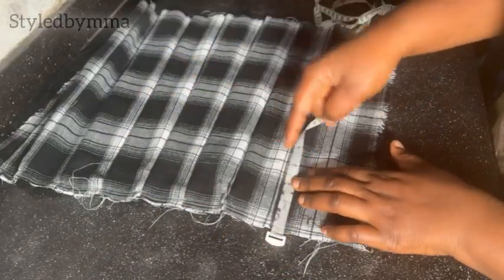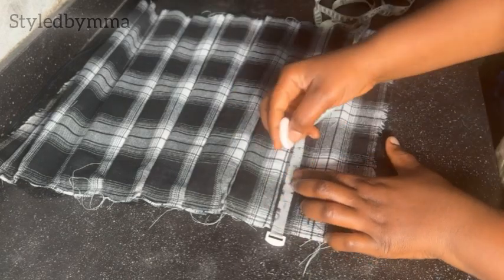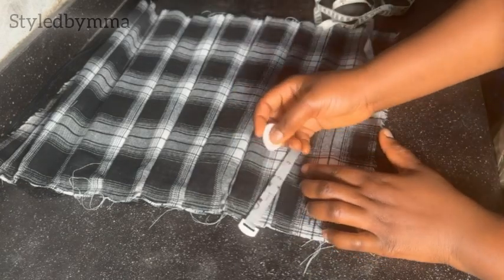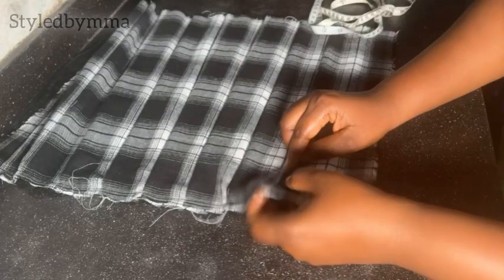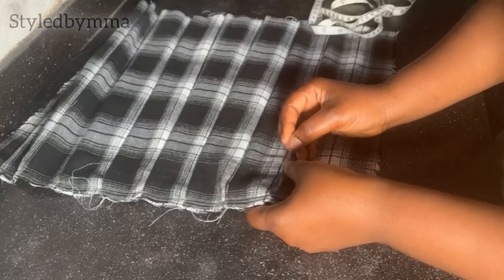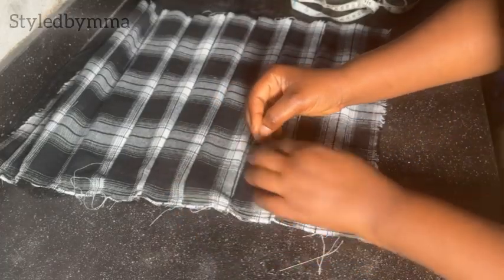Okay, so the next thing I'm going to do is I'm going to come down by that part where we join the 1 and 3. I'm going to sew straight like you see me demonstrating. I'll just pin that down so you sew straight like so. It's just for you to take whatever measurement you want.